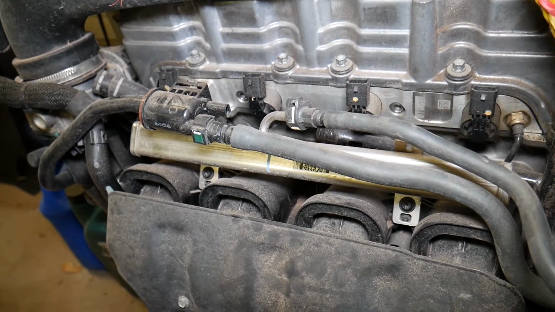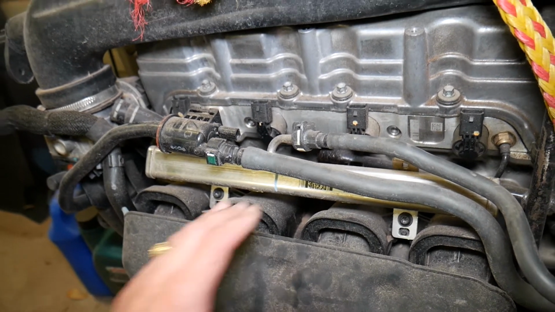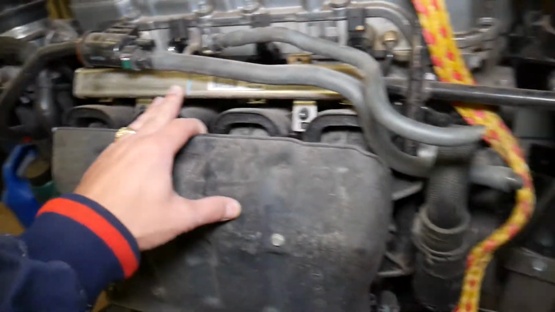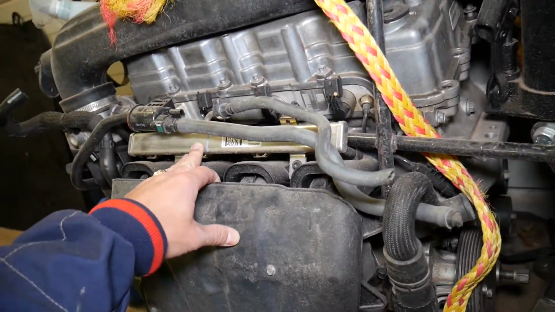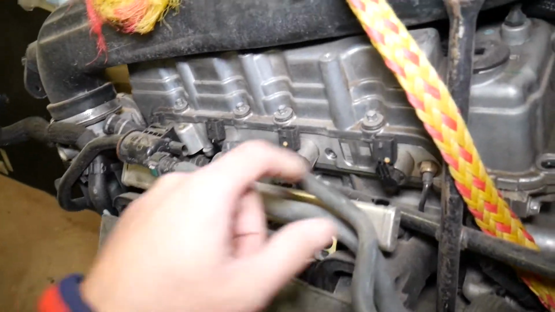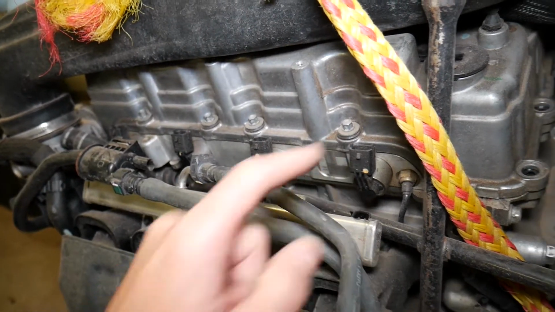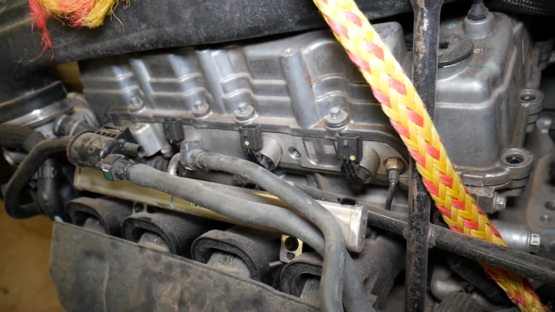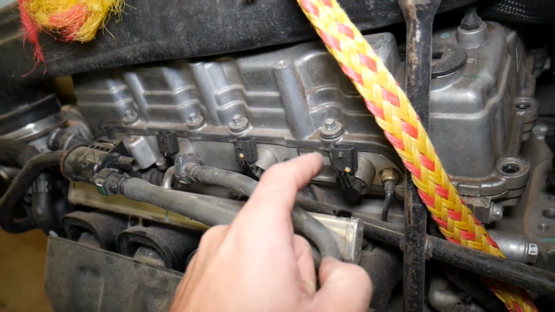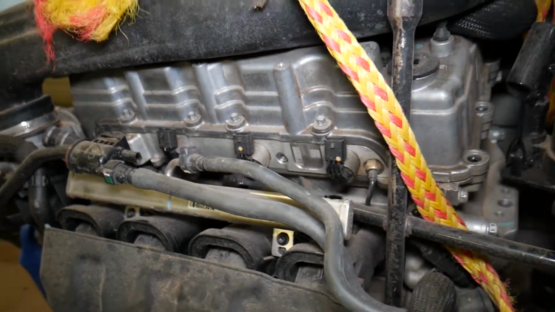However, it doesn't always mean that you have a problem with the fuel system. Sometimes it could be simple like a loose wire connector. If one of the VVT solenoids, that's for the variable timing, is not connected, or if one of the VVT solenoids is not working correctly, you can get that code as well.